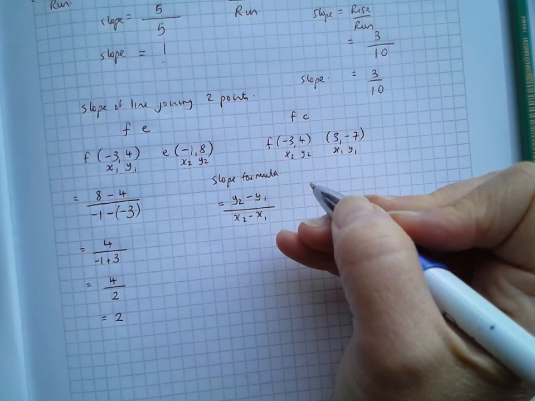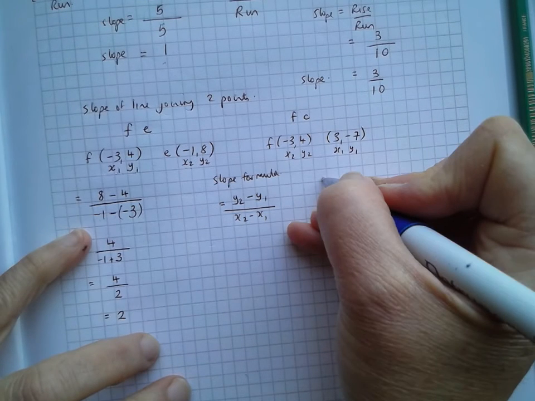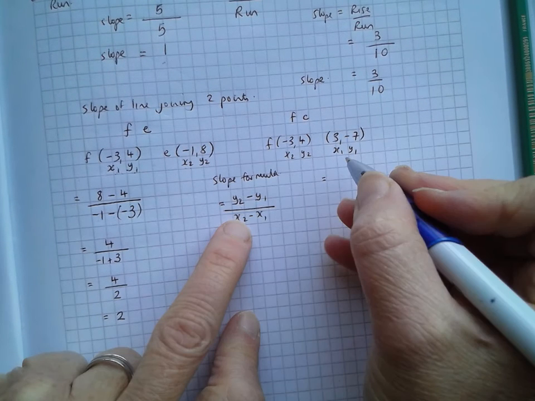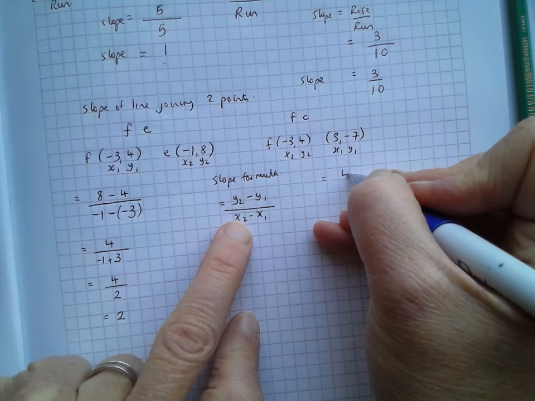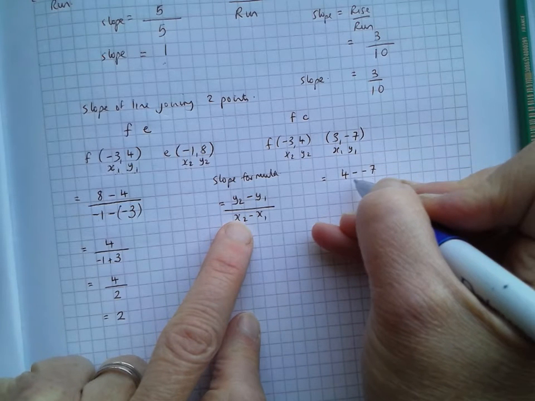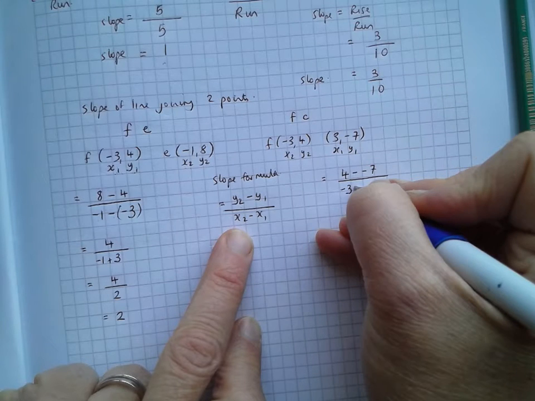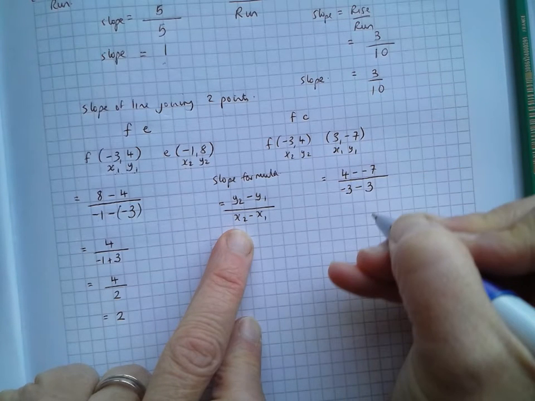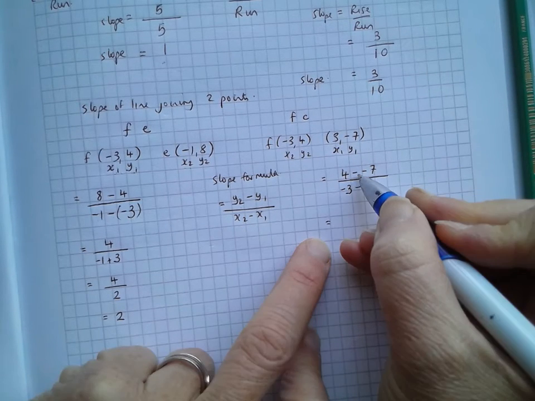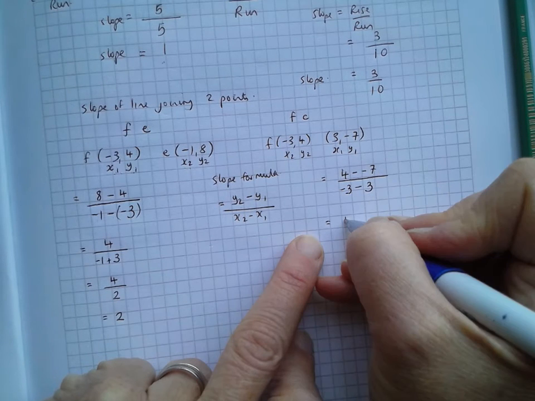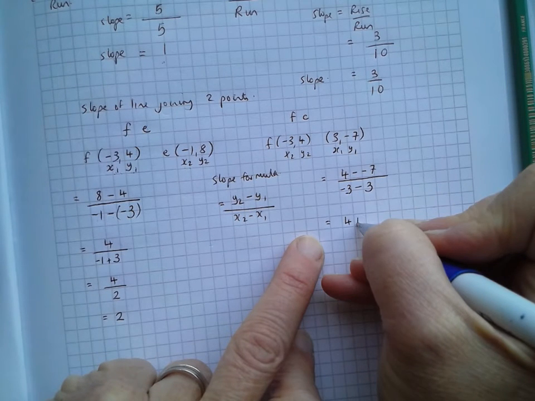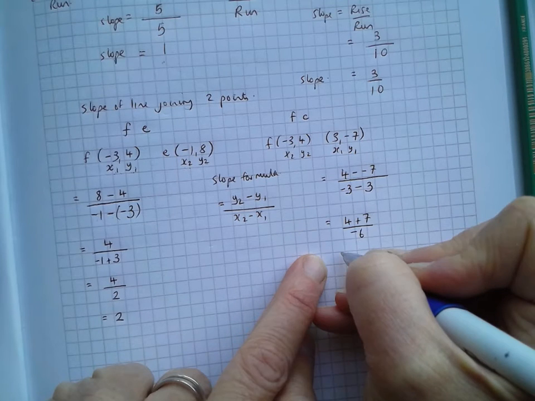So my slope again is y2 minus y1, 4 minus 7 over x2 minus x1, minus 3 minus 3. 4 minus 7 is plus 7, so 4 plus 7 over minus 6, which is 11 over minus 6.